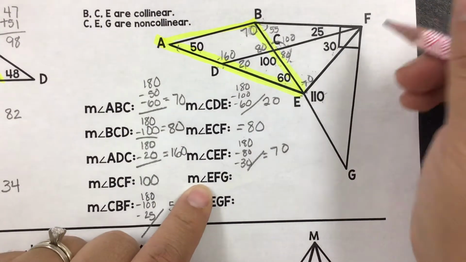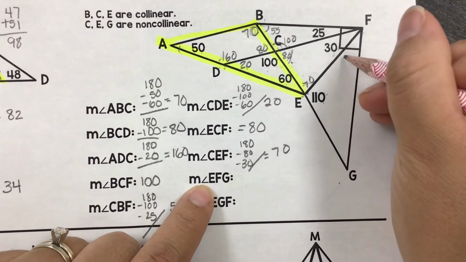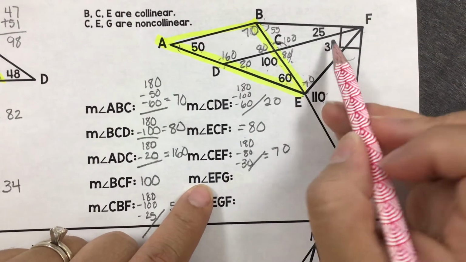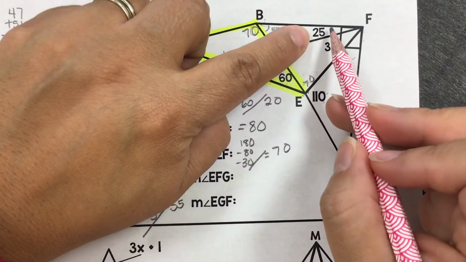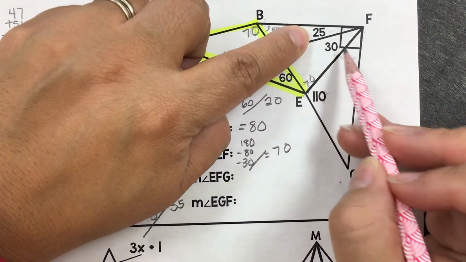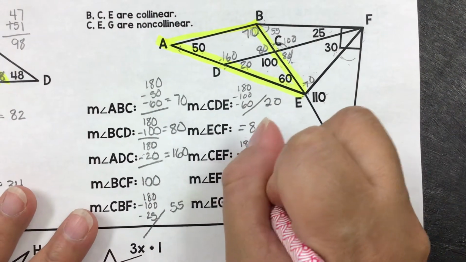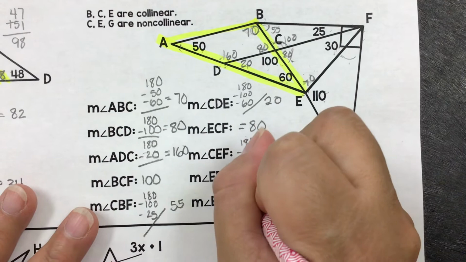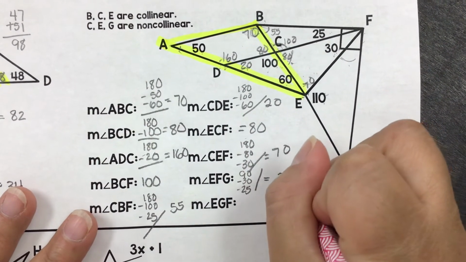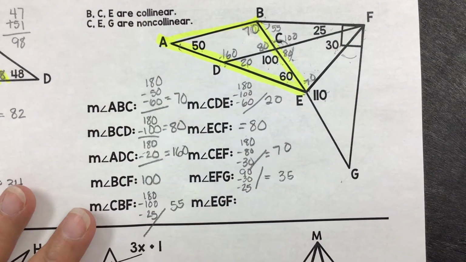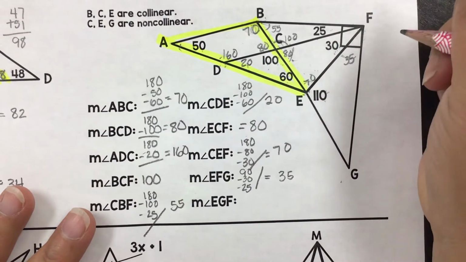Let's go to E, F, G. That's this angle right here. I hope you can tell by the big picture that there's a big triangle that says that 25 plus 30 plus something is supposed to give me a 90-degree angle. So from this one, we're going to do 90 minus 30 minus 25, which equals 35. That means this one right here is 35 degrees.